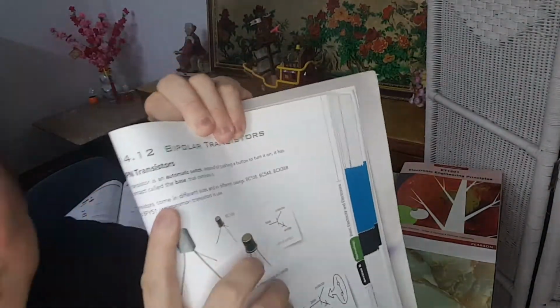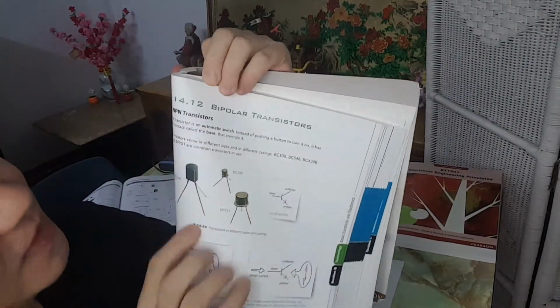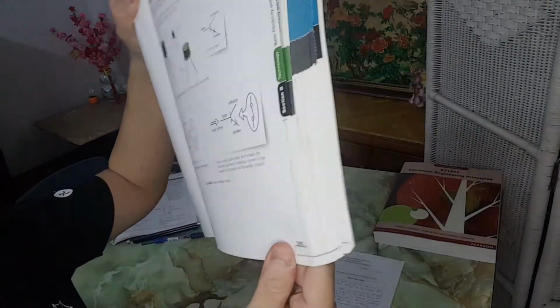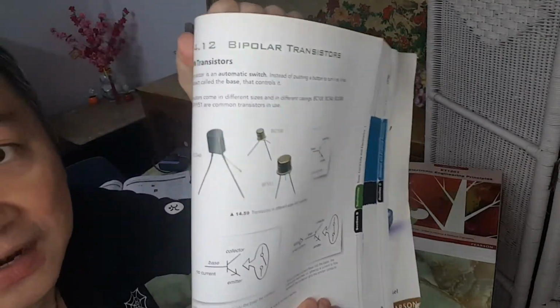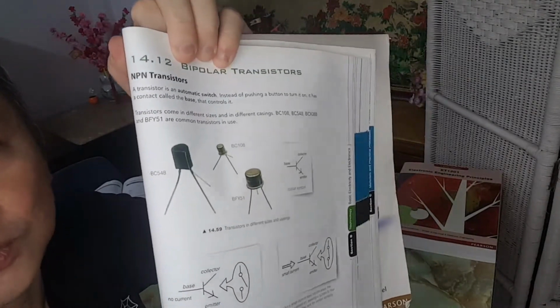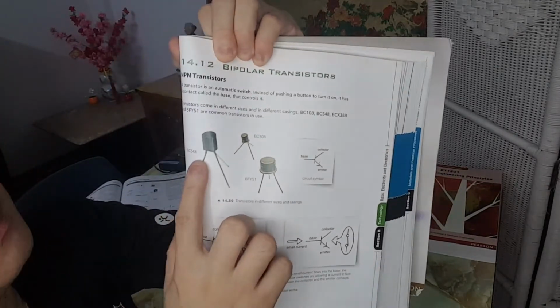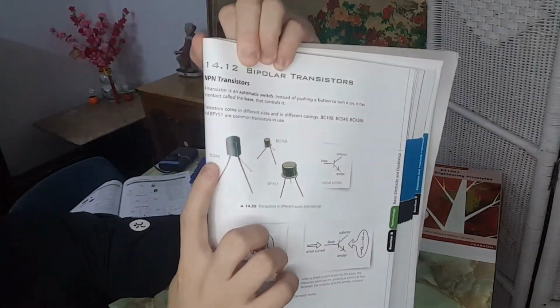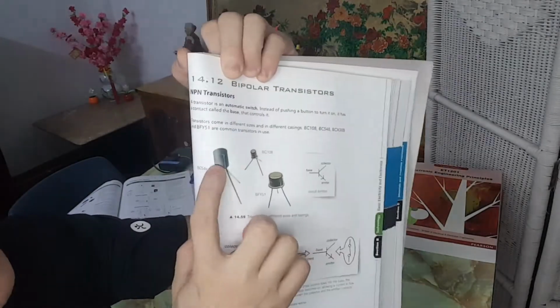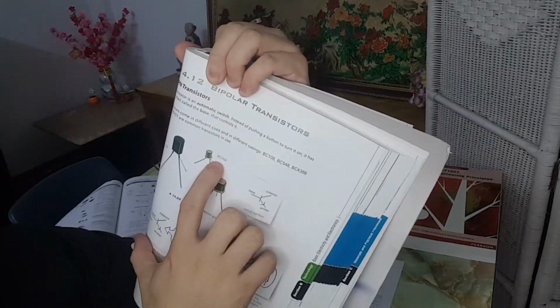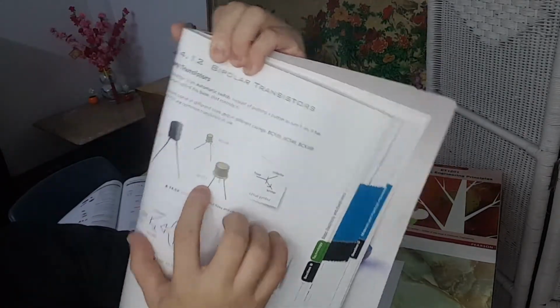This is your textbook. So now I'm coming to the textbook finally. In the subtopic 14.12, bipolar transistor on page 285, you can actually see in color the commonly used transistors, and by industry standards, they have certain serial numbers such as BC548 for this black casing type, it's plastic casing. There's this metallic casing, the BC108, which is also quite popular, and the BFY51.